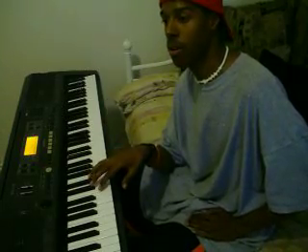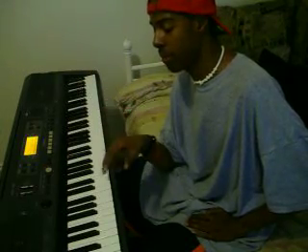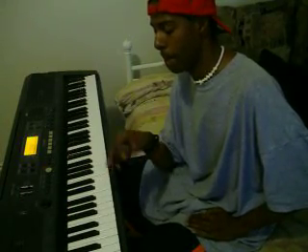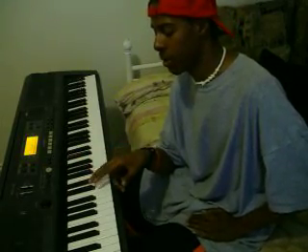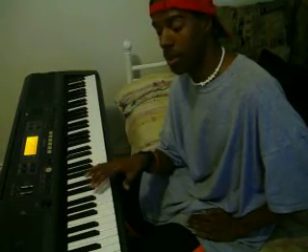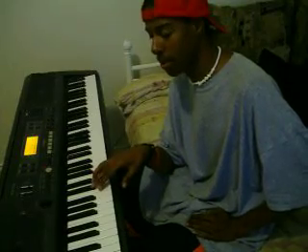So therefore, the relative major of D flat major is E flat, or excuse me, is E major. The relative minor of D flat major is B flat minor. Because if I was to play in B flat minor, it would be the same thing as playing in D flat major. Why? Because the scales are the same. They just start at different points.